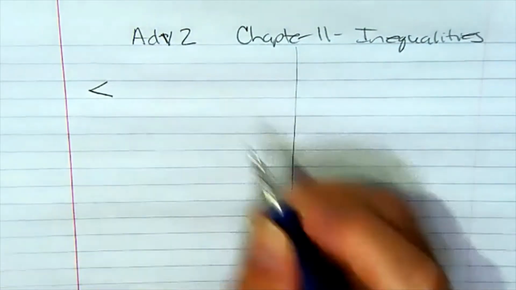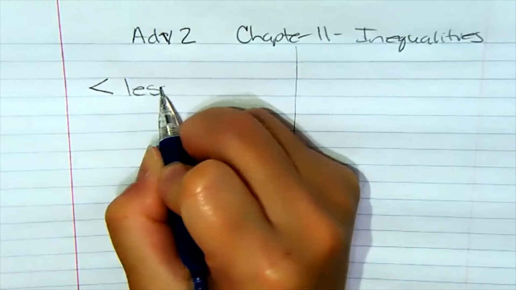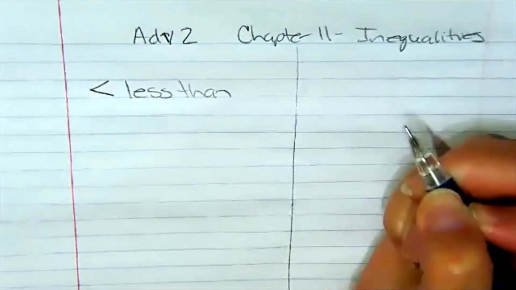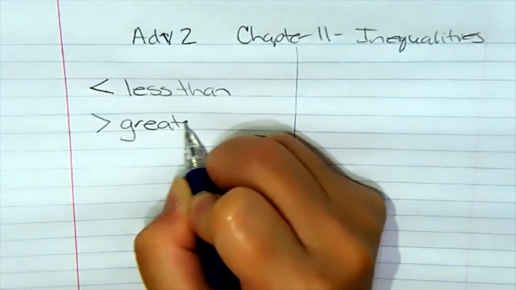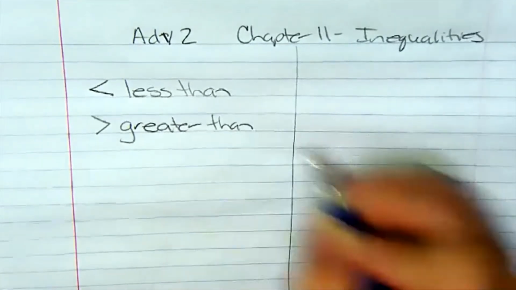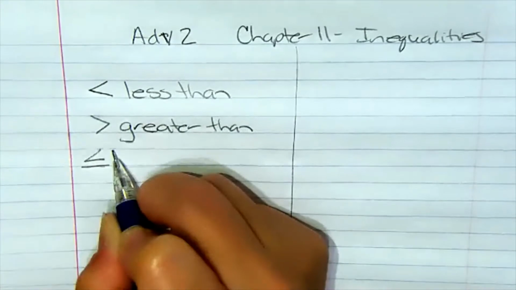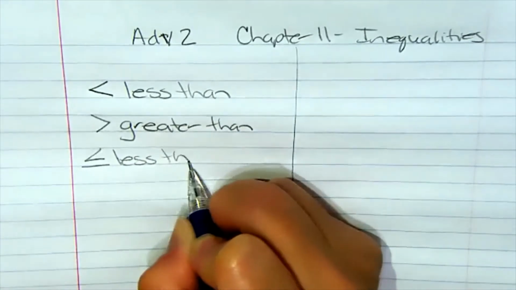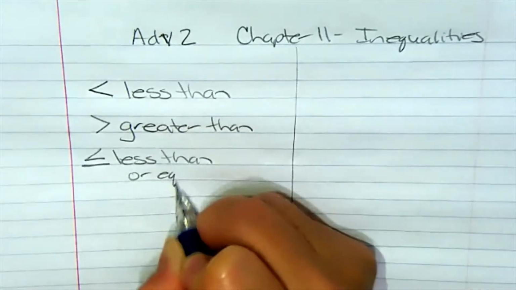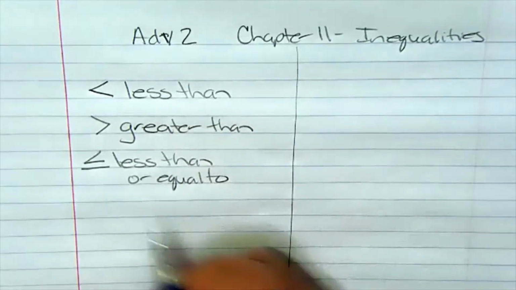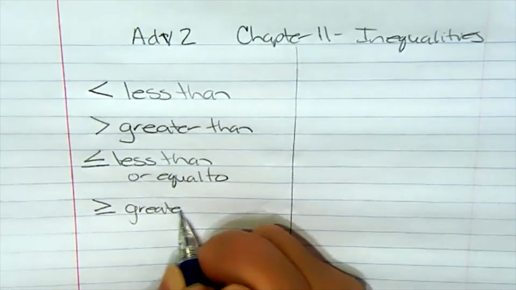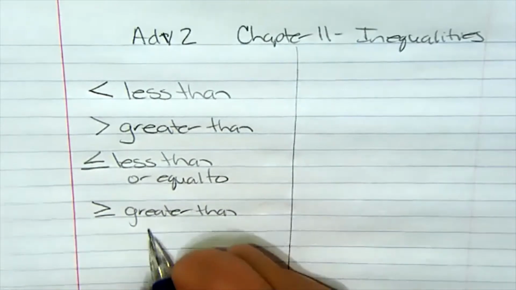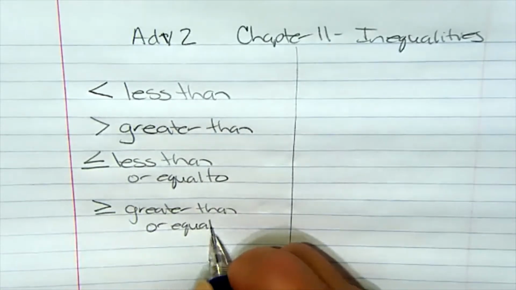Well, those hungry alligators have names: less than, greater than, less than or equal to, greater than or equal to.